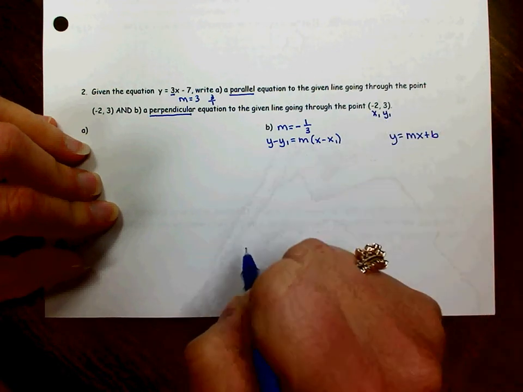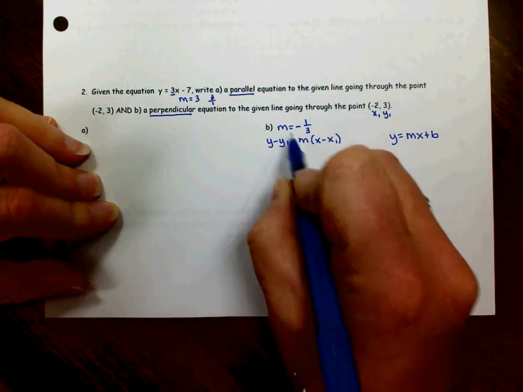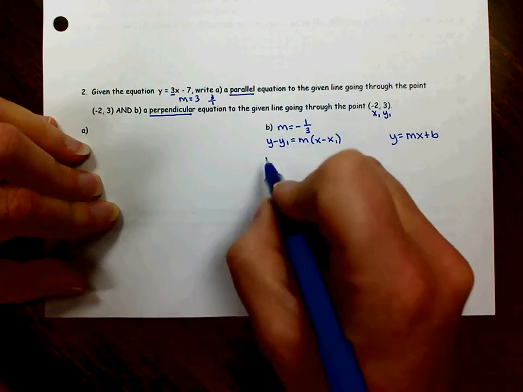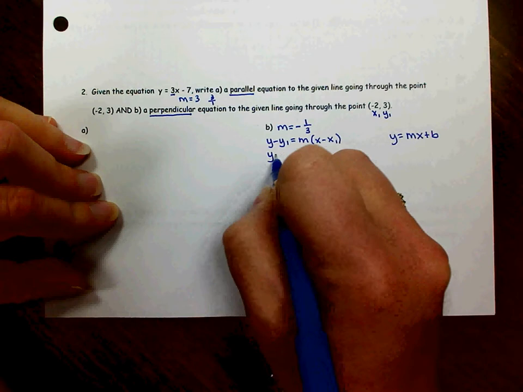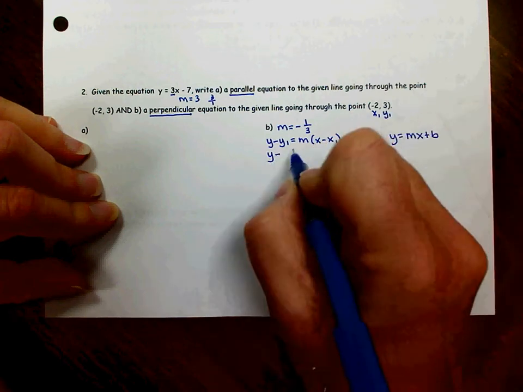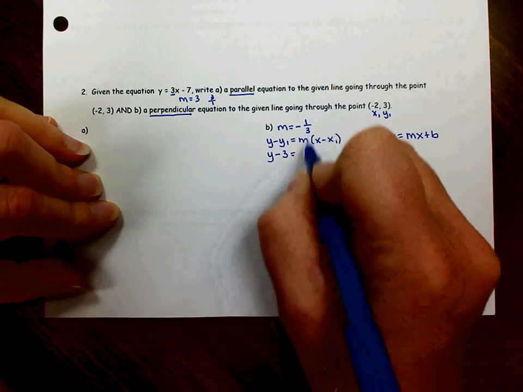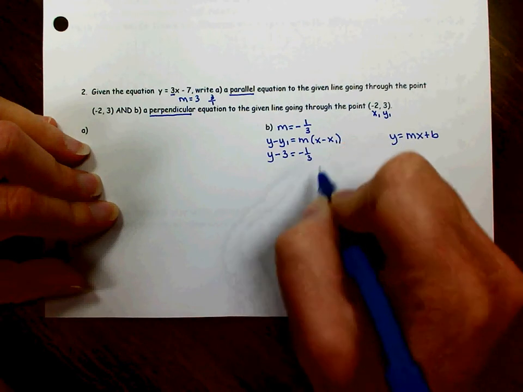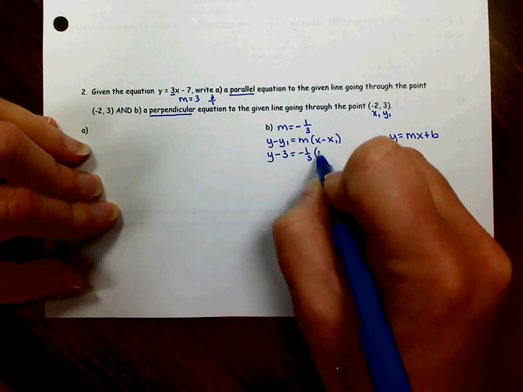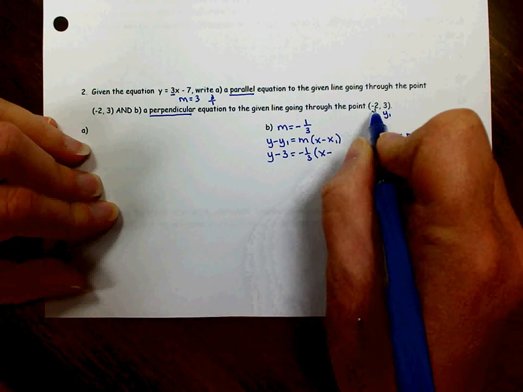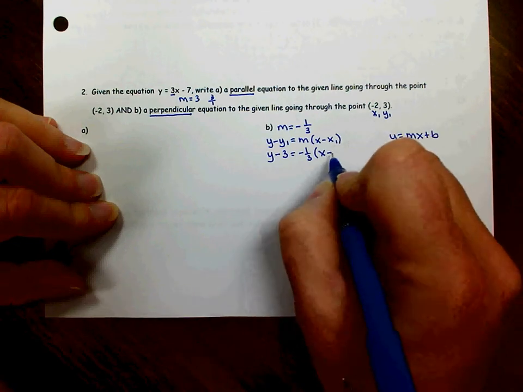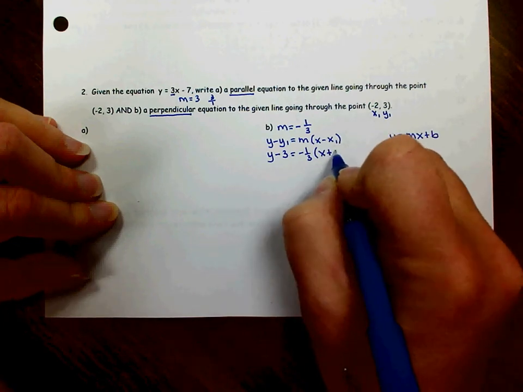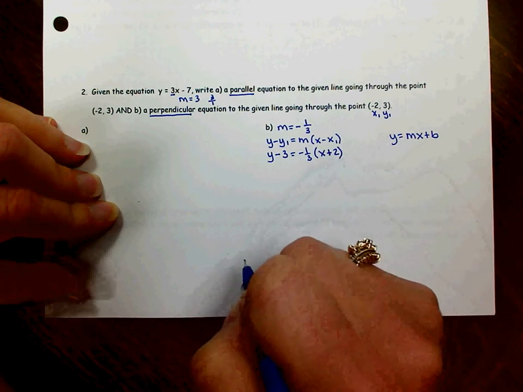The slope goes in for m. So we would have y minus 3 equals -1/3 times x minus -2. So minus a -2 makes that become +2.